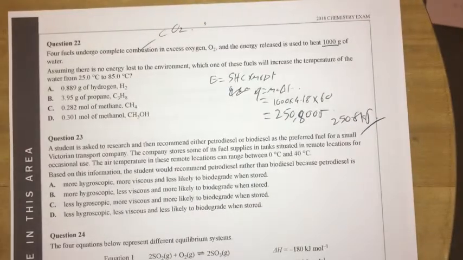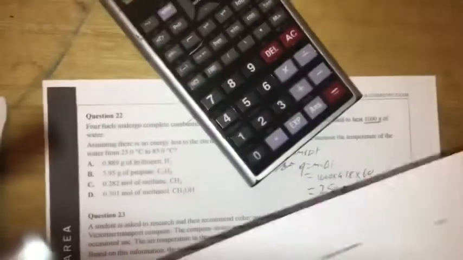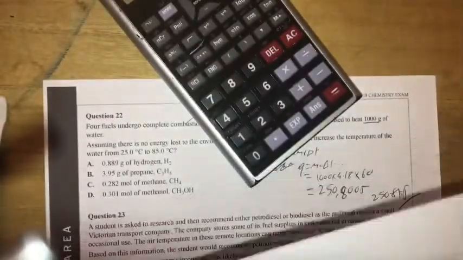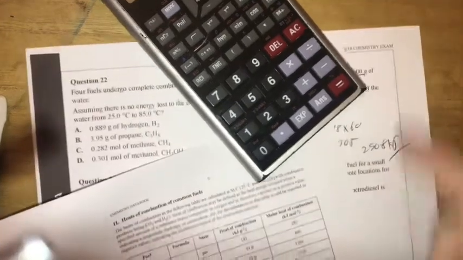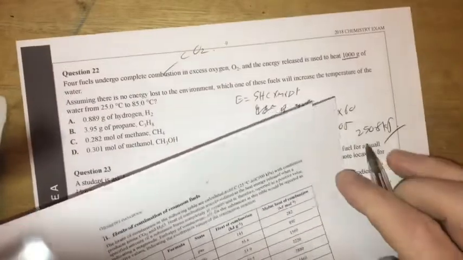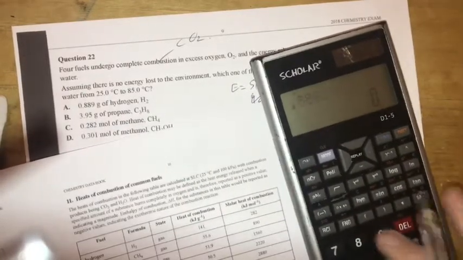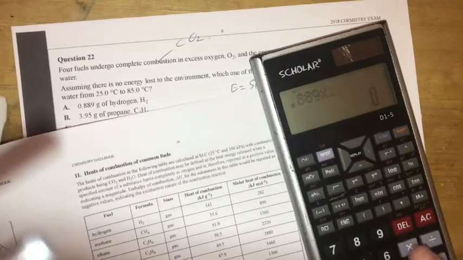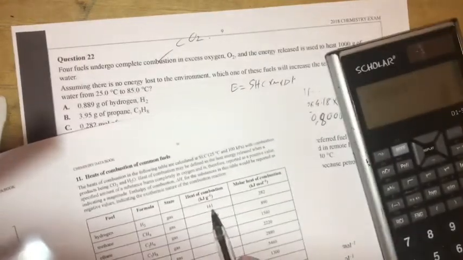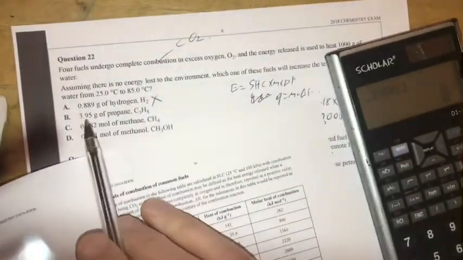So I'm going to pause this and find a data booklet. So here's my data booklet. Let's have a look for the energy content part. So it's not there. It is here. So what we need to do is work out how can we get 250 kilojoules. So for my hydrogen, I've got grams, so 0.889 times by kilojoules per gram here of hydrogen. Well, that's not going to be it because it's going to be less than 1 times that. So it's certainly not going to be the hydrogen part.